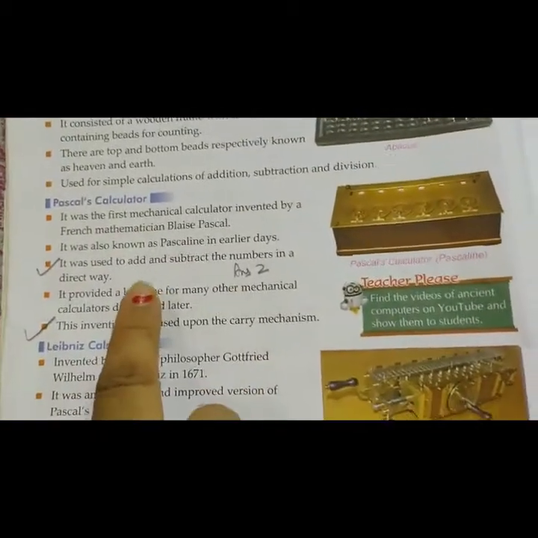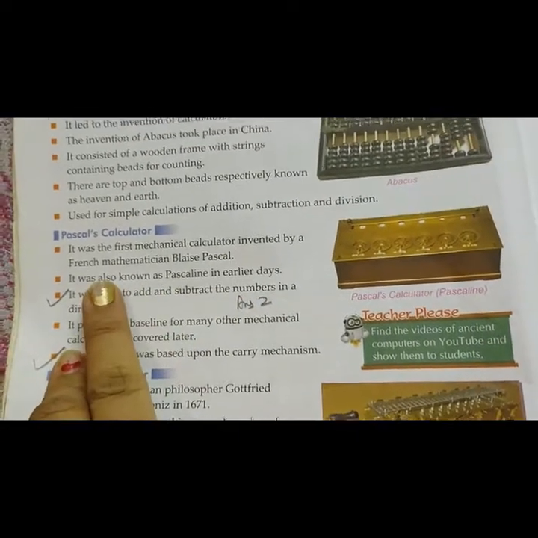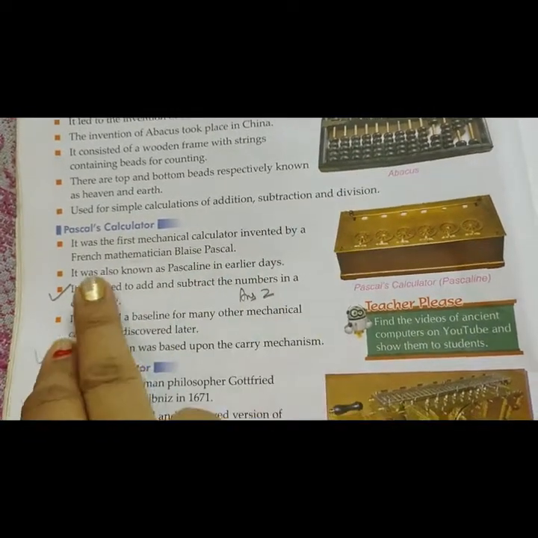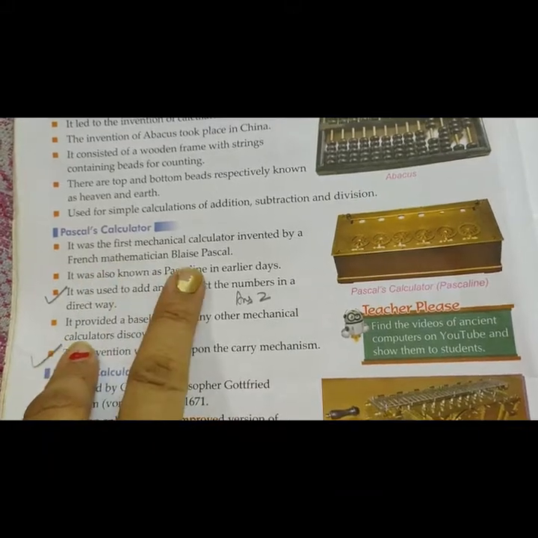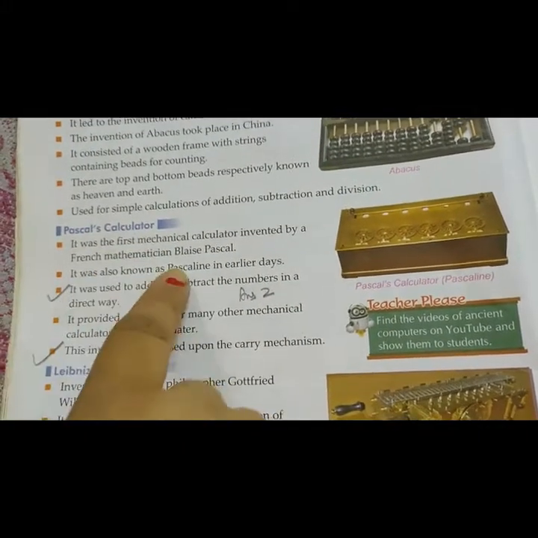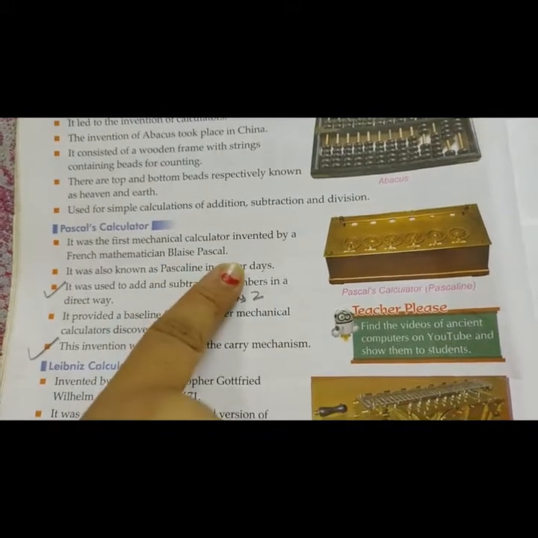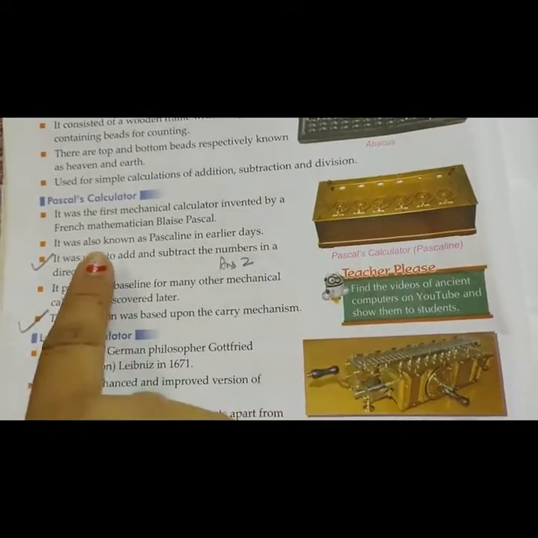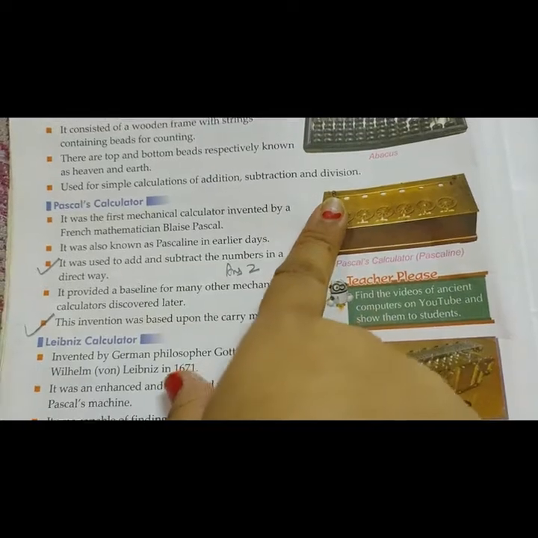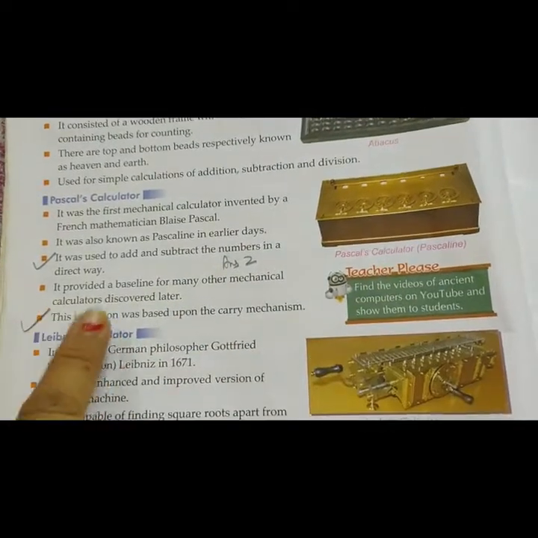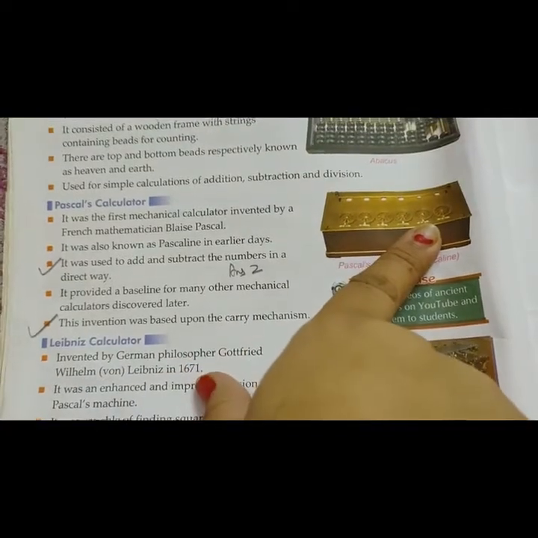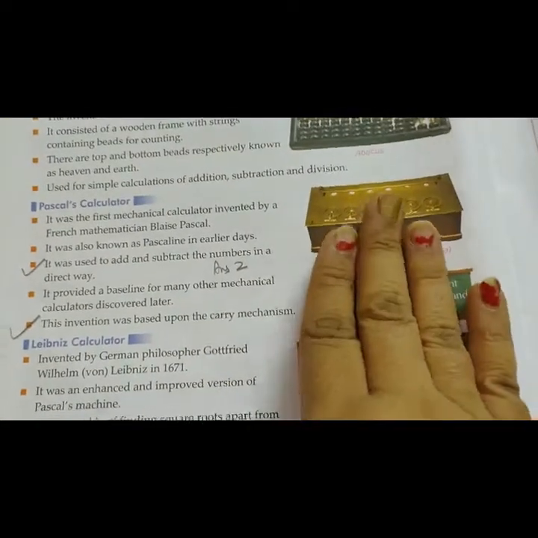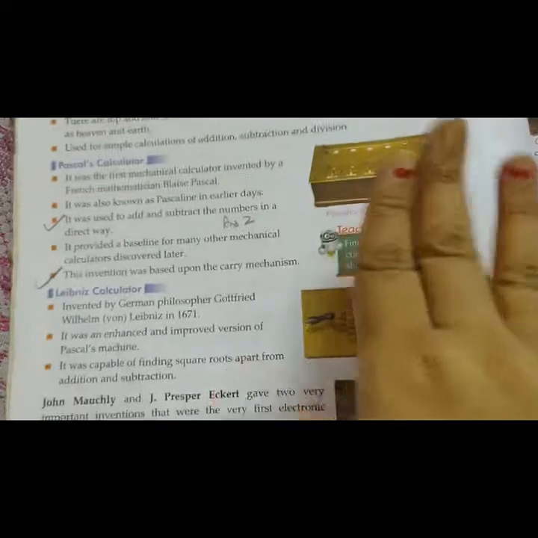After the abacus, another machine was invented, named the first mechanical calculator, invented by a French mathematician, Blaise Pascal. That was Pascal's calculator. Because the mathematician's name is Blaise Pascal, his calculator is named Pascal's calculator, and it is also known as the Pascaline calculator. The Pascaline can do addition and subtraction and it is based upon a carry mechanism, meaning a large number of operations can be performed with this calculator.